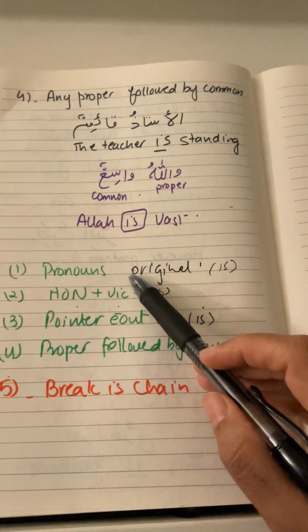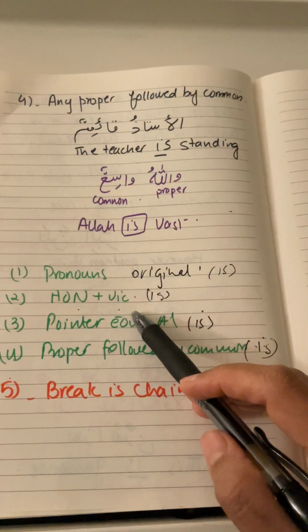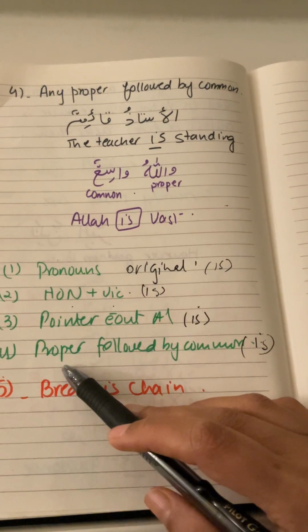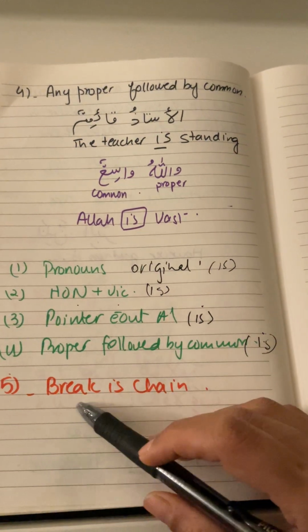So now we know how we can recognize the jumla ismiya, how we can recognize the invisible is: whenever we have the pronouns in their original forms, whenever there is harf of nasab and its victim, whenever there is a pointer without an al, and a proper followed by a common, there is an is, and a break in the chain.